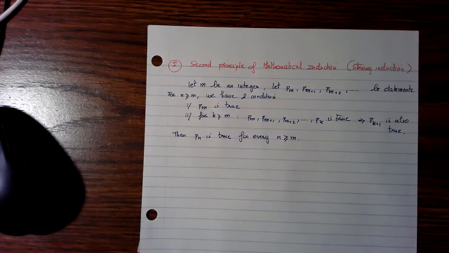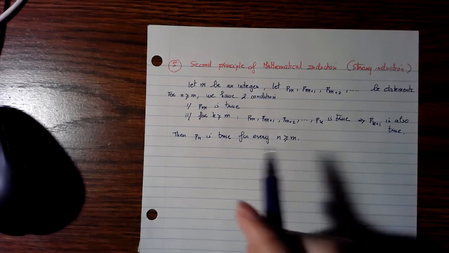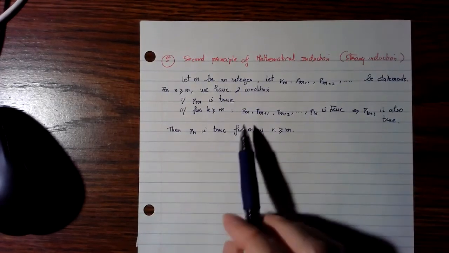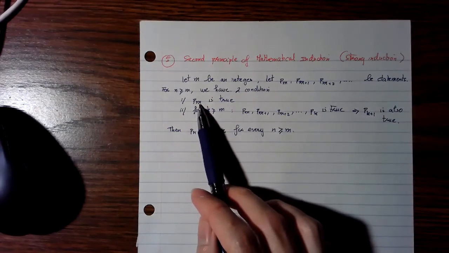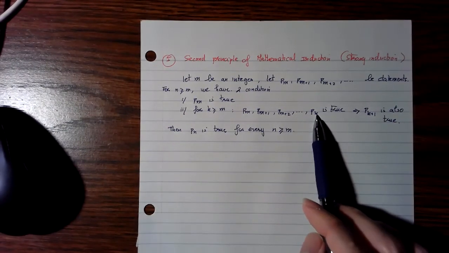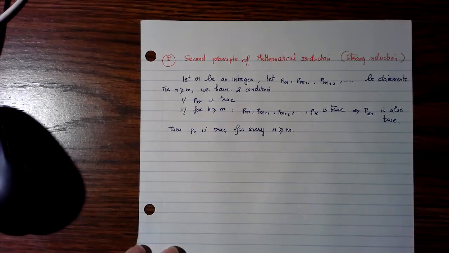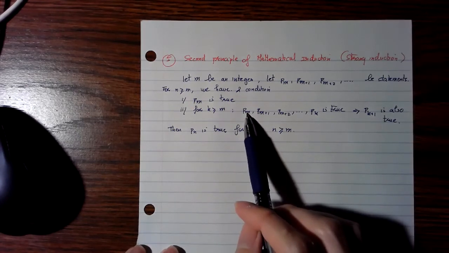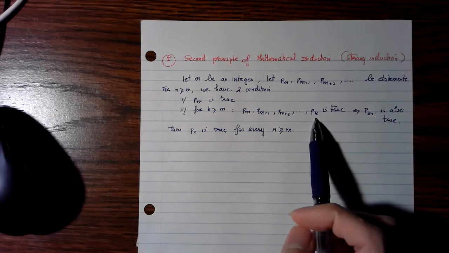Okay, let's look at the hypothesis of this principle. In the first principle of mathematical induction, we just assume that Pm is true, and Pk is true implies Pk plus 1 is true. But for this strong mathematical induction, we assume everything from Pm to Pk is true. So that is the difference. That's what we call the strong induction. We assume more statements to be true. We not only assume Pk is true.